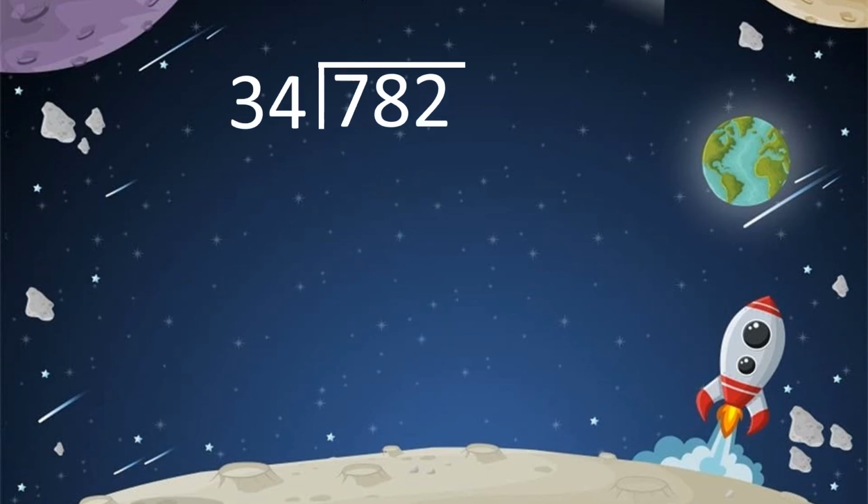Here is another question. 782 divided by 34. First we would see how many times 34 would go into 7. But we can't do that, so we would put a 0 on top of the 7. We would group the 7 and the 8 to make 78. Then we would see how many times 34 would go into 78.